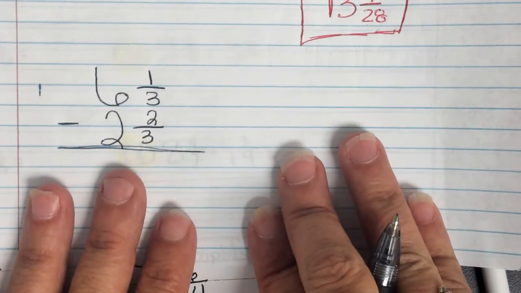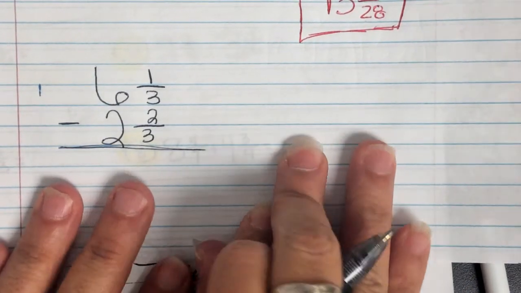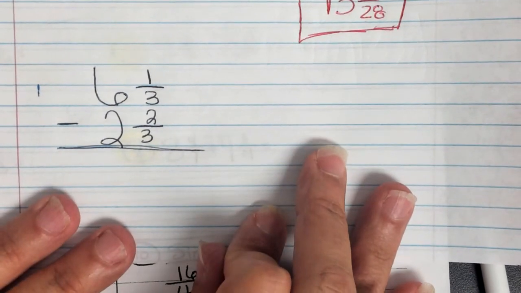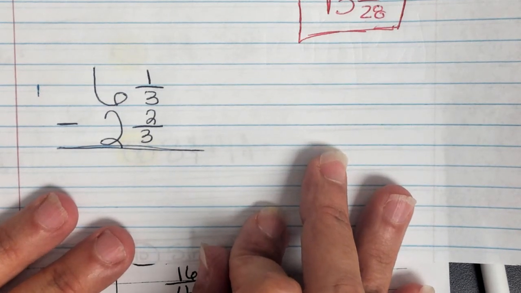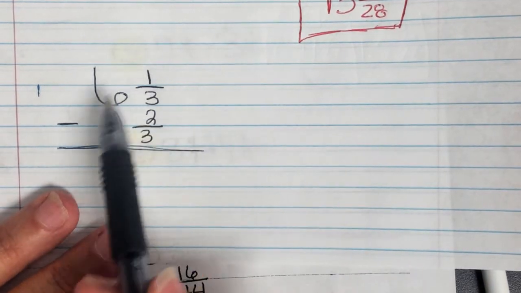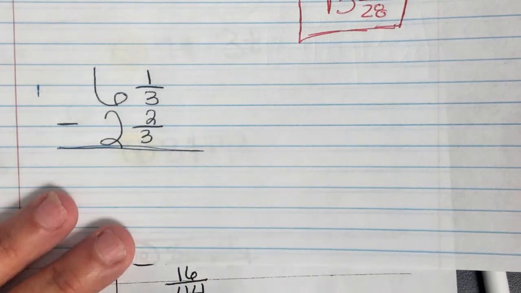It's something like this, where you can't do the 1 minus 2, and everybody knows to borrow. They're all, I gotta borrow.